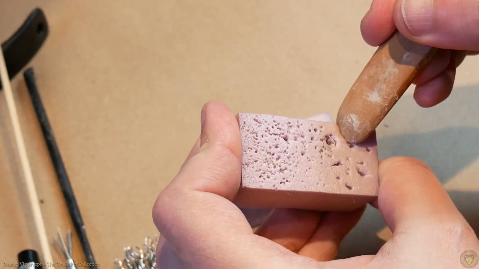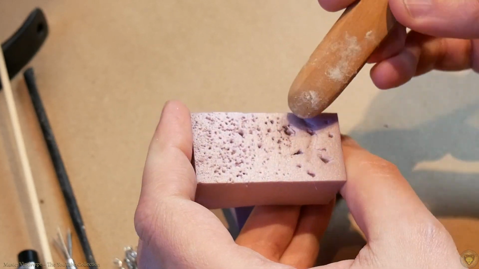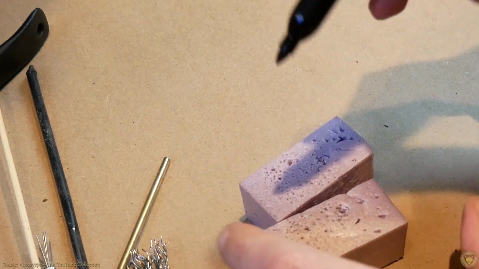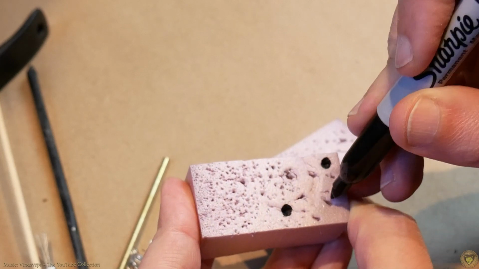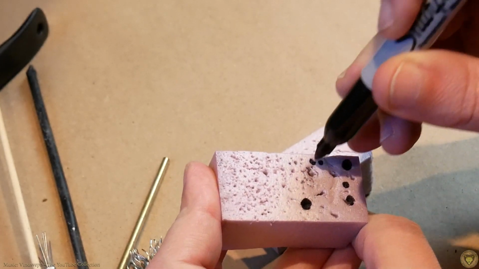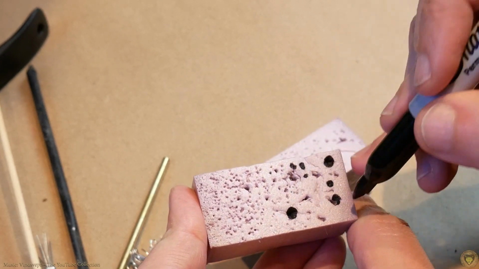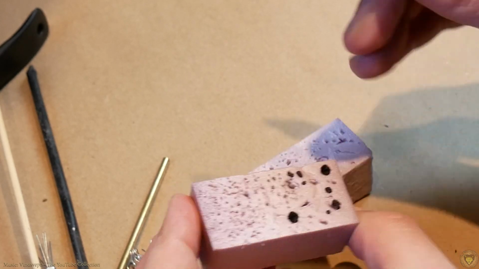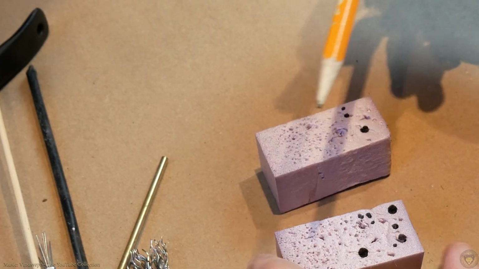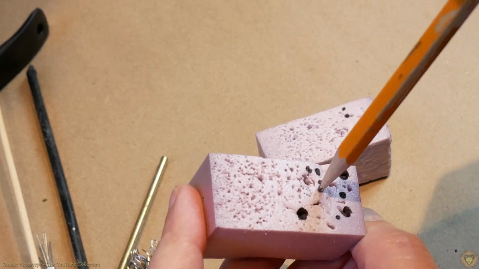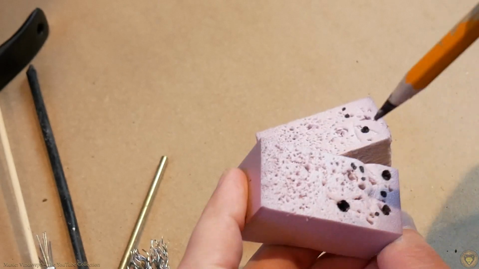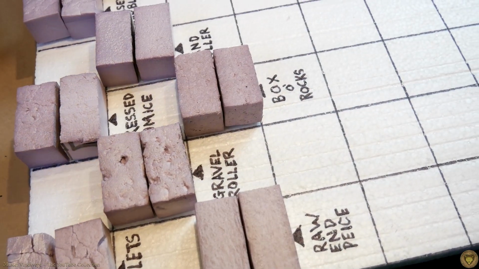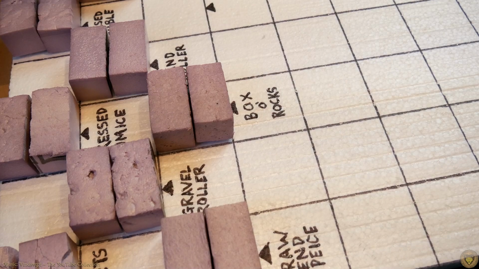So this end is more of an impressor, less of a poker. And Sharpies give you nice sort of rounded divots. And the classic pencil. Pretty much like a Sharpie, but doesn't leave a black mark. All right, I'm compiling all of these onto my board.